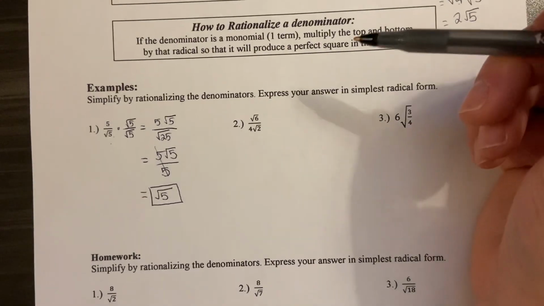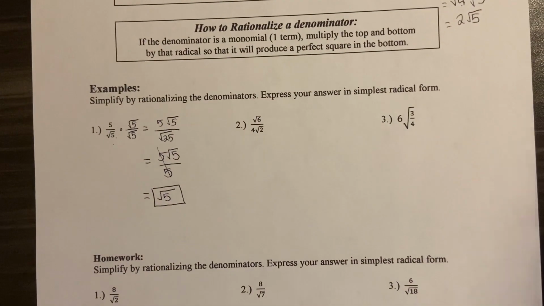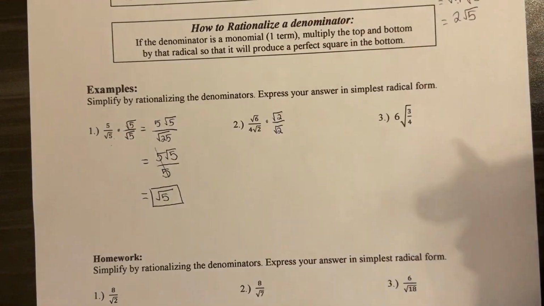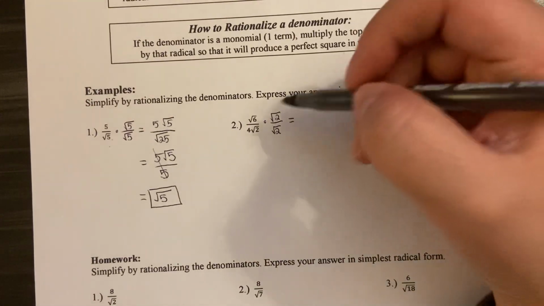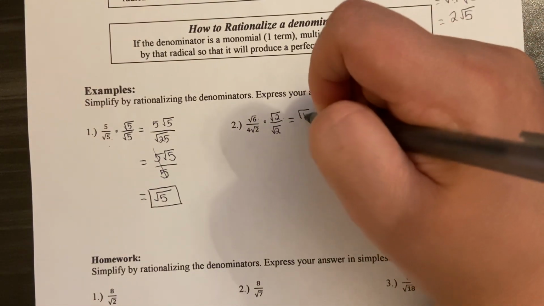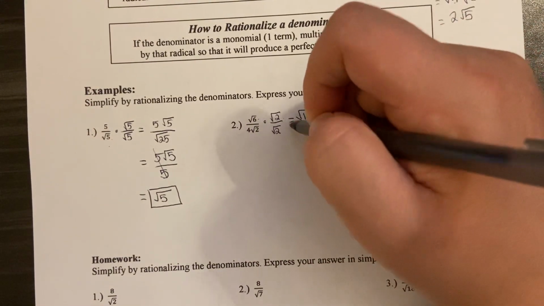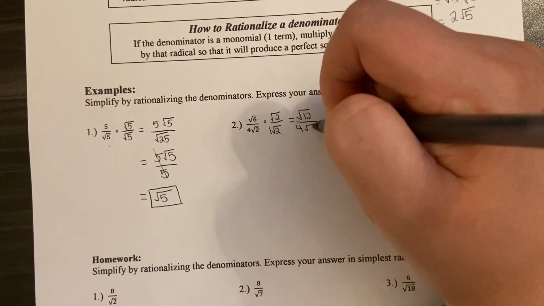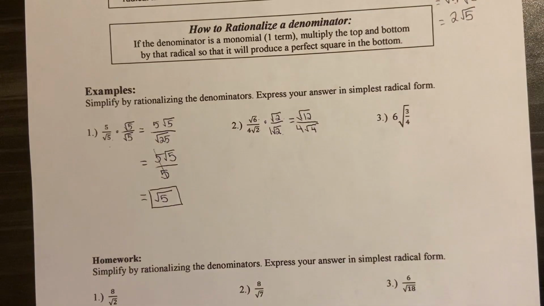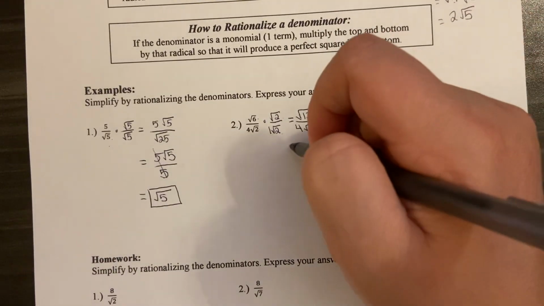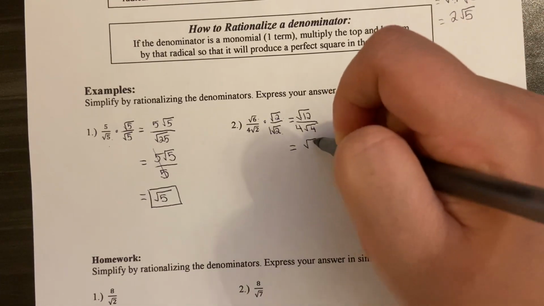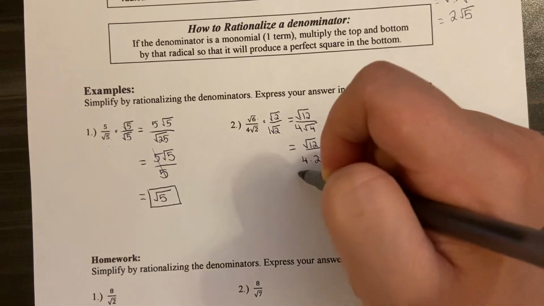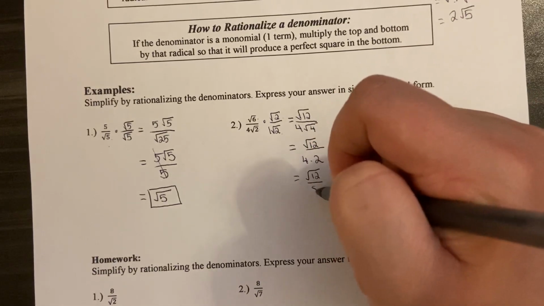Okay. So for number 2, I would just multiply by square root of 2 over square root of 2. The top now is going to be square root of 6 times square root of 2, which is square root of 12. The bottom is going to be 4 times 1 technically, and then square root of 2 times square root of 2 is square root of 4. So from there, you get square root of 12 all over 4 times 2, or that's just square root of 12 over 8.